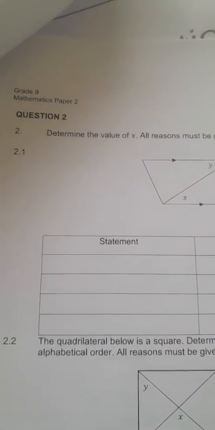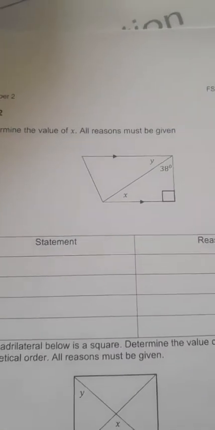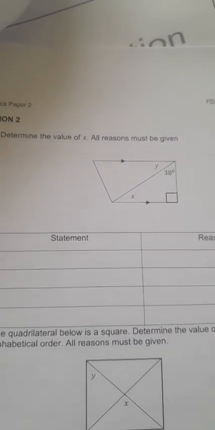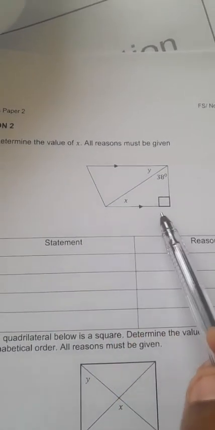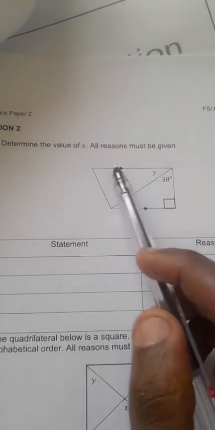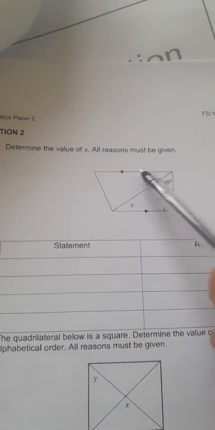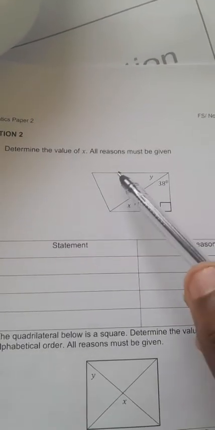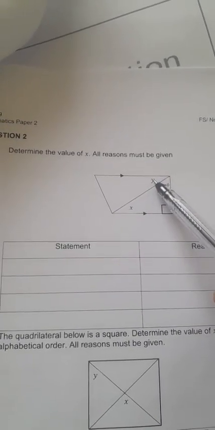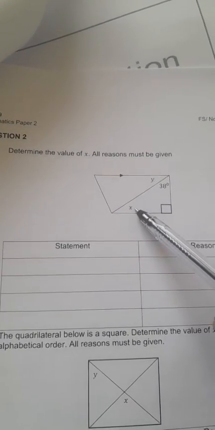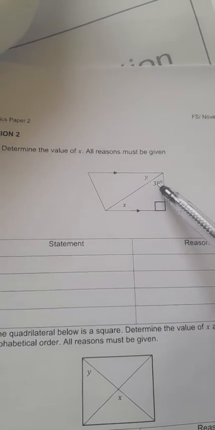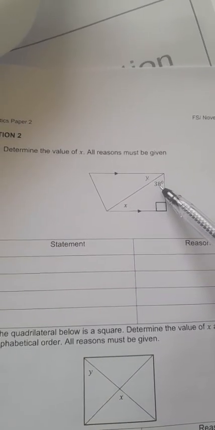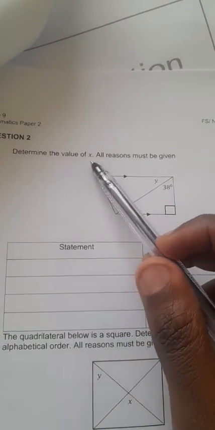Okay, question 2. Determine the value of X. All reasons must be given. First and foremost, before you jump into the question, let's just analyze what's in the diagram. We have two parallel lines, which is sweet. Between these parallel lines, we have two triangles, which is also beautiful for us to note. We have Y in one of the triangles, and X in the other triangle. Then we have 90 degrees, which is that box, and 38 degrees, which is something we do know. Now, what we want to find is, as it says, the value of X.